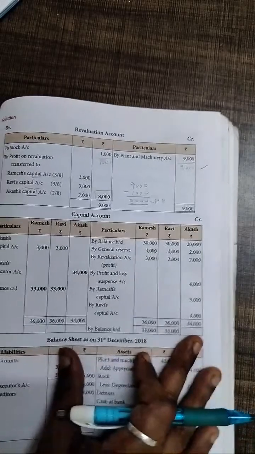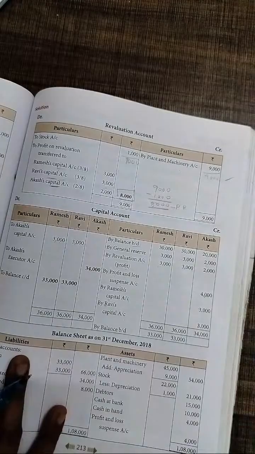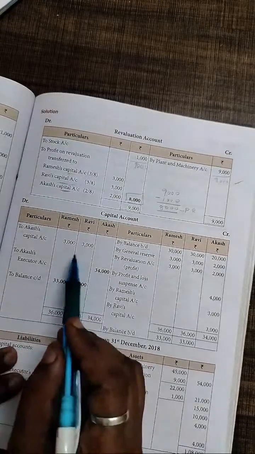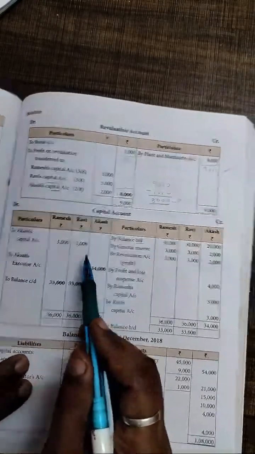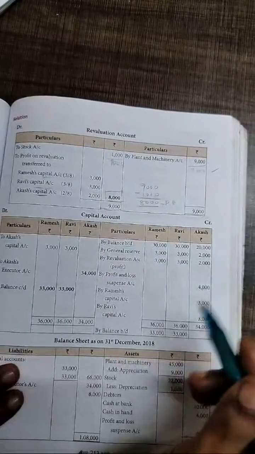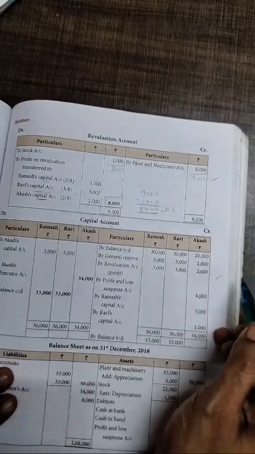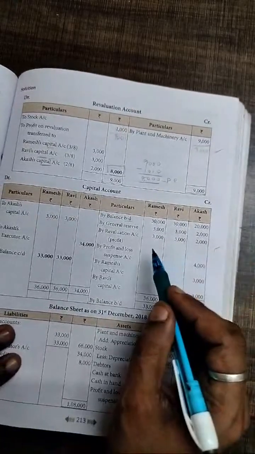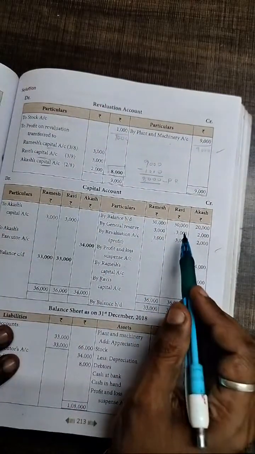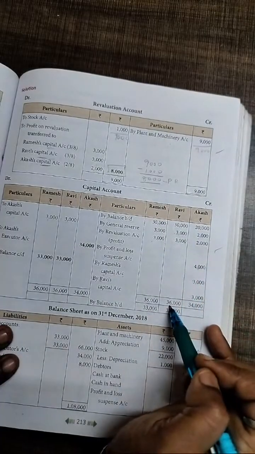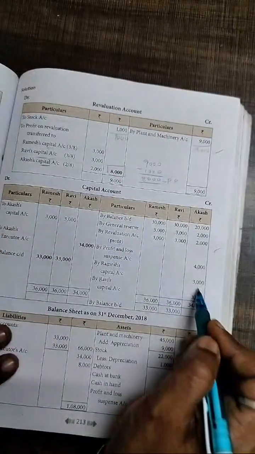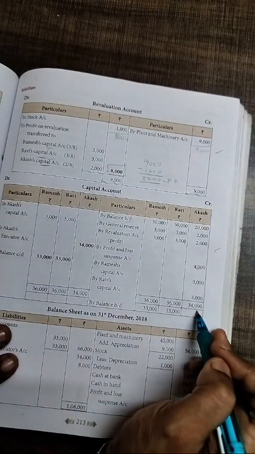Now we have to find out the total. To find the total, whichever side has the higher value, that side we consider as the total. The debit side has a lesser value compared to the credit side. After comparing both sides, the credit side has the higher value, so we find the total on the credit side. 30,000 plus 3,000 plus 3,000, 36,000 rupees. 20,000 plus 2,000 plus 2,000 plus 4,000 plus 3,000 plus 3,000, you get 34,000 rupees.